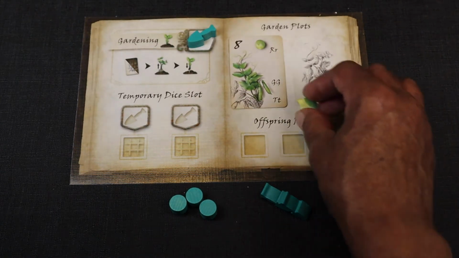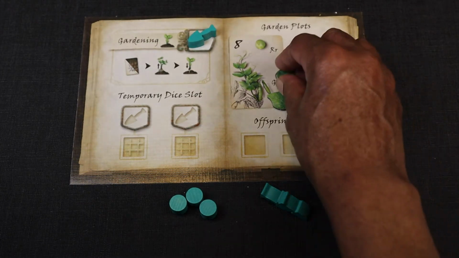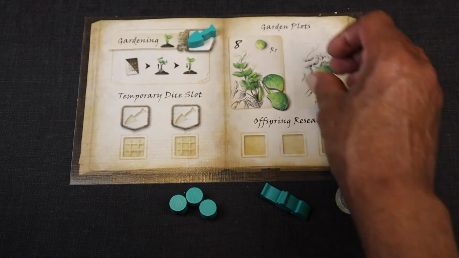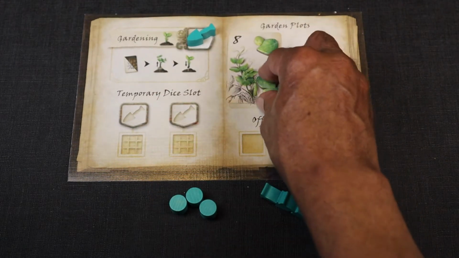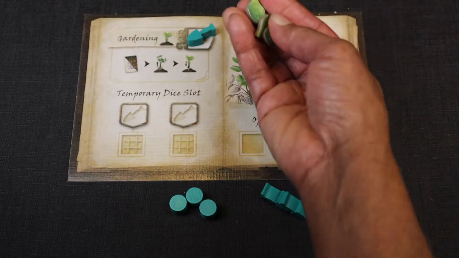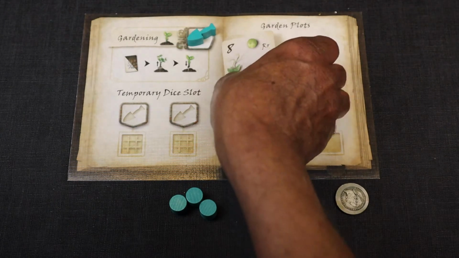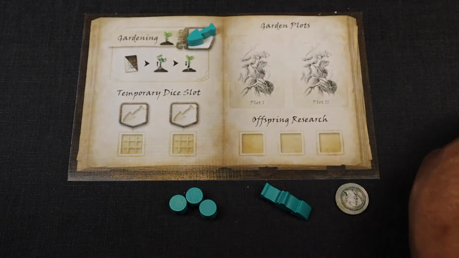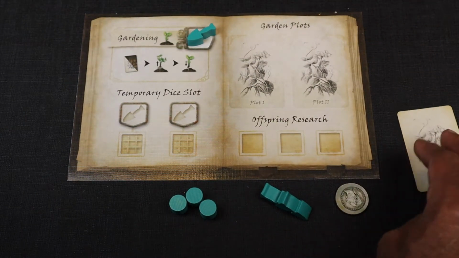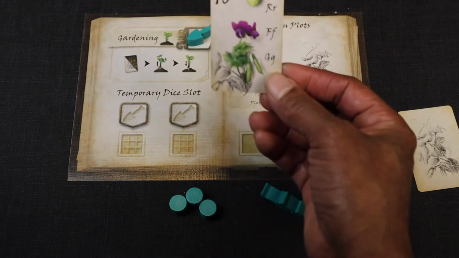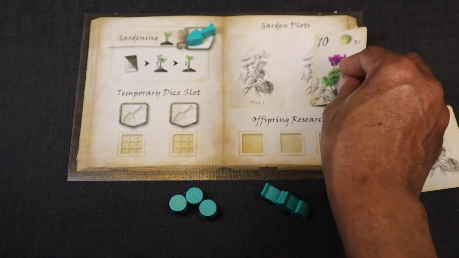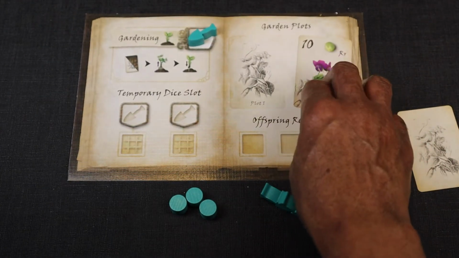So let's say later on in the game, I validated all 3 of these traits. Now I can harvest this plant. Removing these, returning those to the supply, and now that's going to score me points. Put it next to my board face down. Then I could sow some P plant cards. So I had this in my hand. I could place this in any spot.